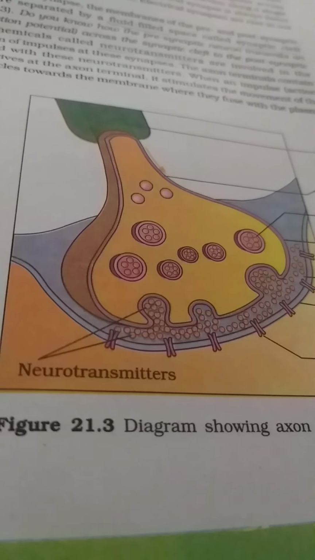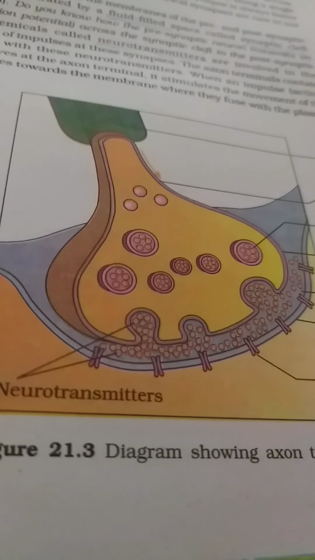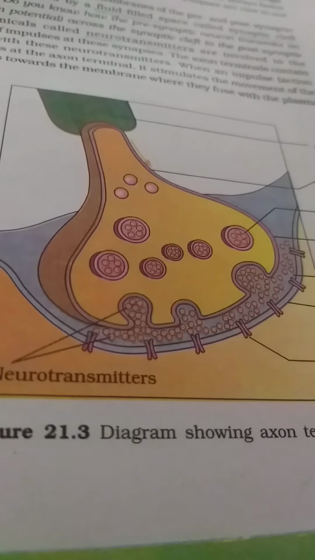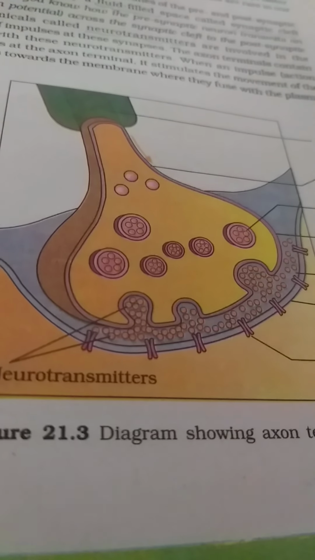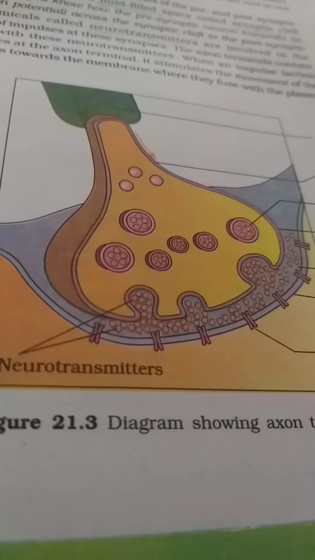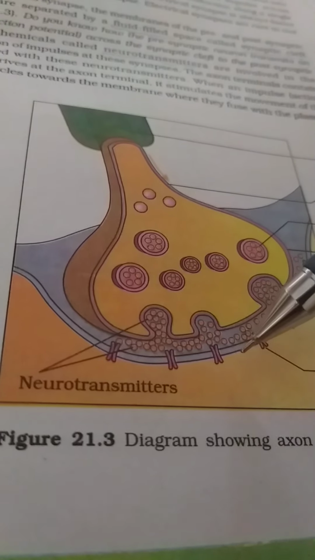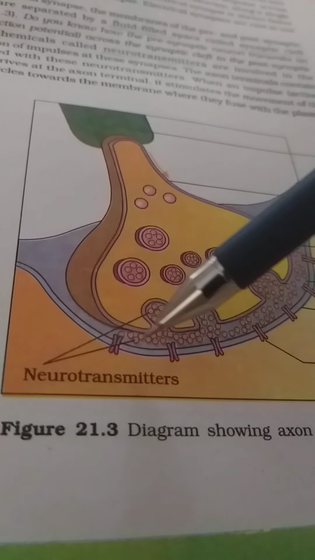Now, electrical impulse is transmitted from presynaptic neuron to the postsynaptic neuron through the synaptic cleft. There are two types of synapses: electrical synapse, chemical synapse. In electrical synapse, what happens? The presynaptic membrane and the postsynaptic membrane are in close proximity. There is no synaptic cleft, there is no gap.